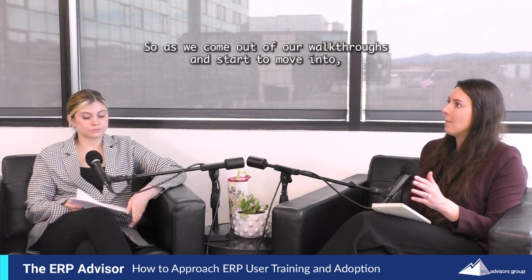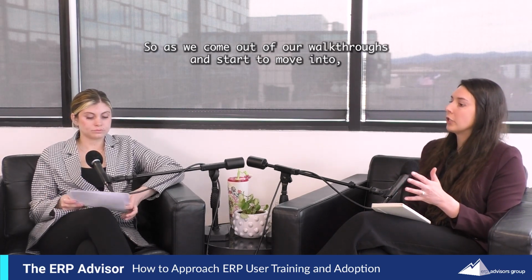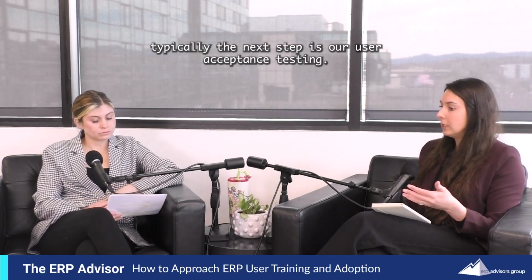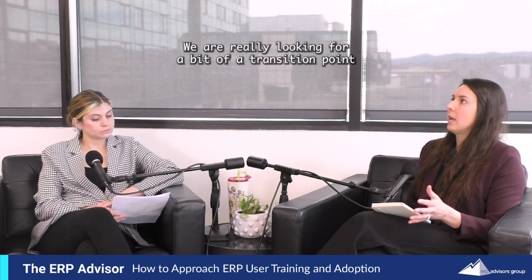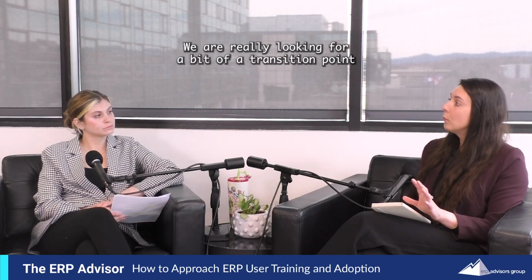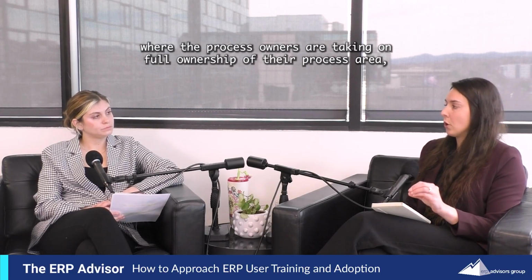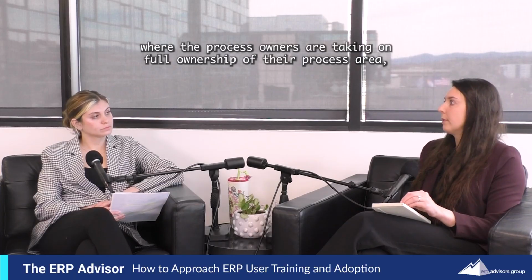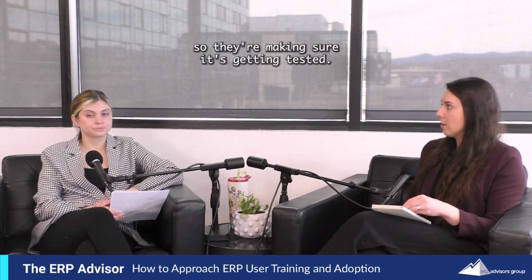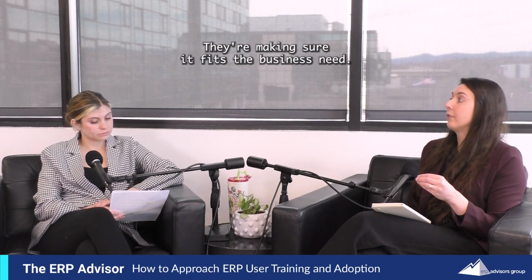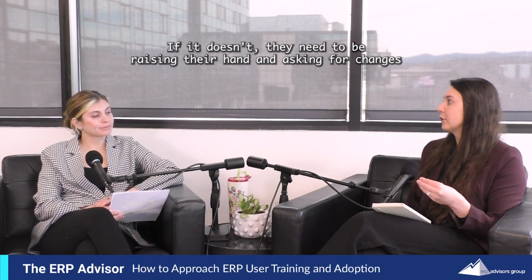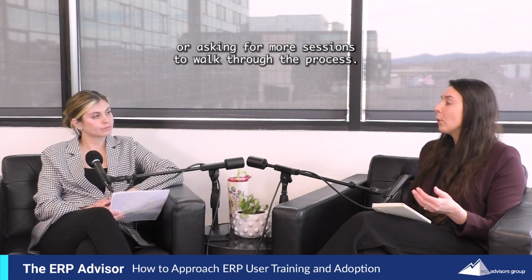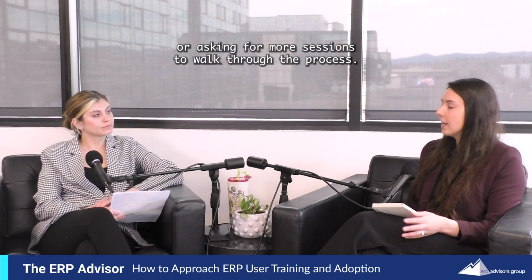So as we come out of our walkthroughs and start to move into typically the next step, which is our user acceptance testing, we are really looking for a bit of a transition point where the process owners are taking on full ownership of their process area. So they're making sure it's getting tested. They're making sure it fits the business need. If it doesn't, they need to be raising their hand and asking for changes or asking for more sessions to walk through the process.